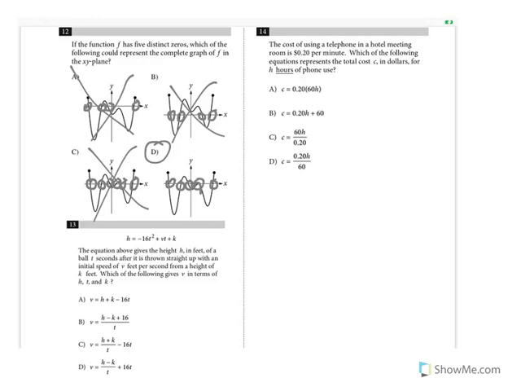h equals negative 16t squared plus vt plus k. The equation above gives the height h in feet of a ball t seconds after it is thrown straight up with an initial speed of v feet per second from a height of k feet. Which of the following gives v in terms of h, t, and k? All right, so these type of problems pop up a lot where we have a formula or an equation and we're going to rearrange it to solve for a different unknown. So isolating that v, all right, so we have that h over there.